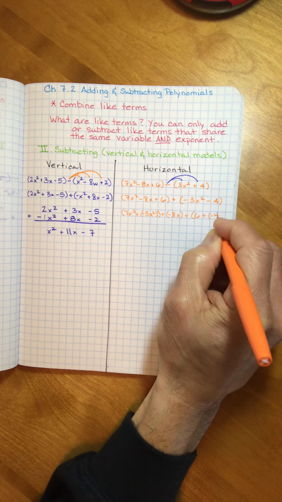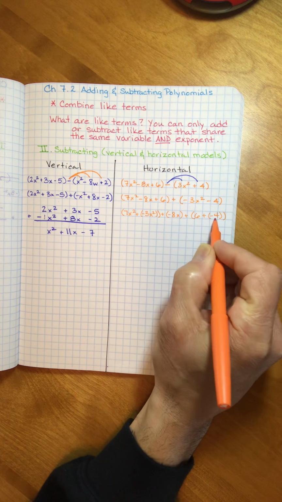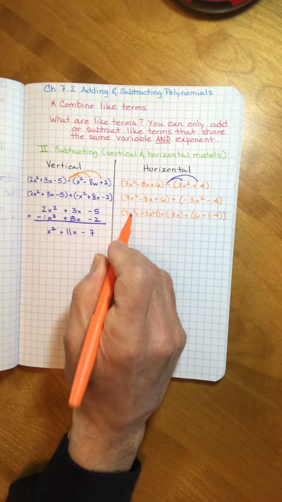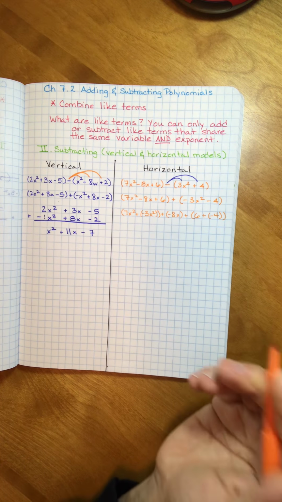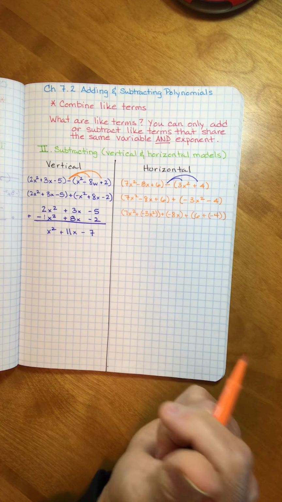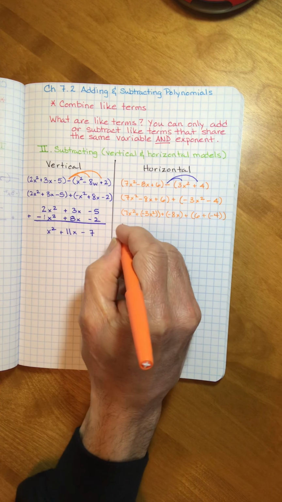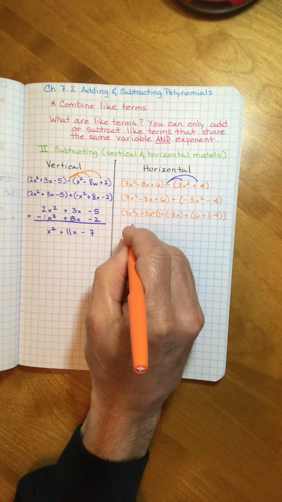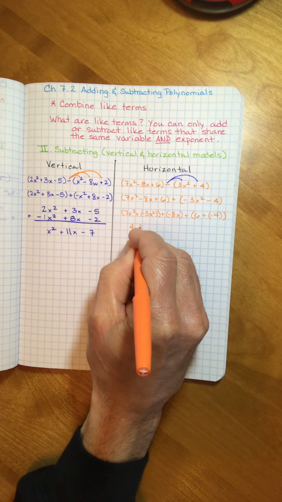And again, I know that some of you are probably thinking, well, I could just write 6 minus 4 or 7x minus 3x squared. I left the squared off that. That's fine. I'm just doing it step by step because I don't want to lose anybody who might be a little confused. So then this 7x squared plus negative 3x squared is going to be 4x squared.